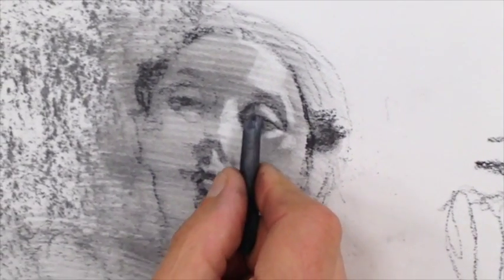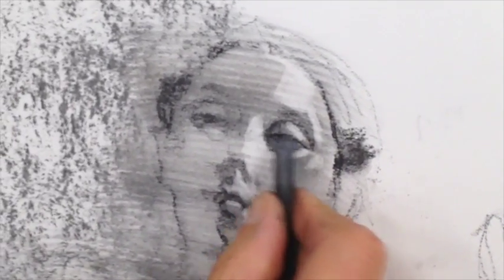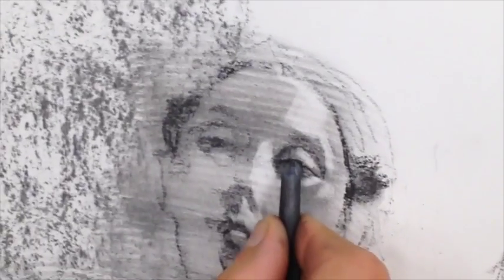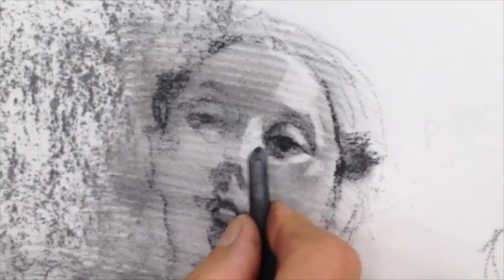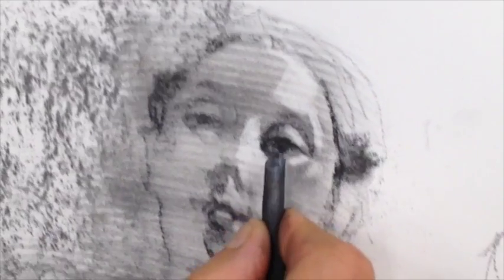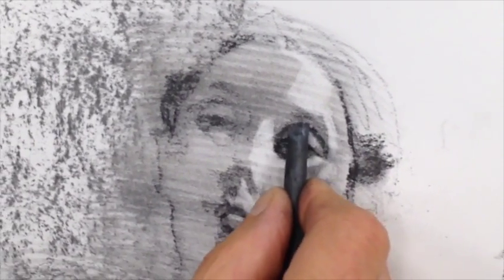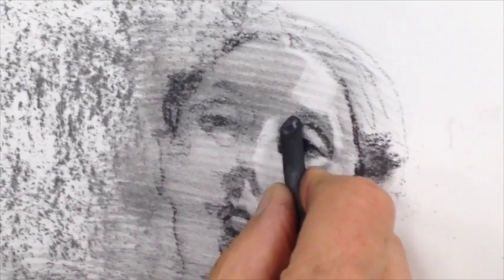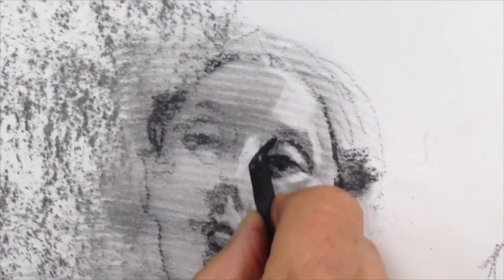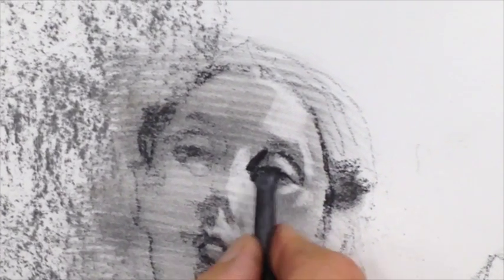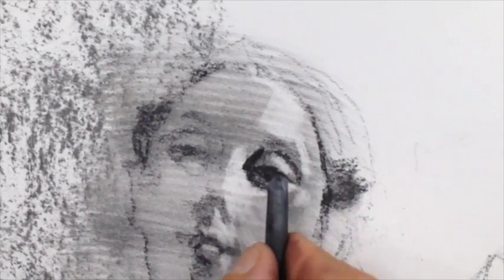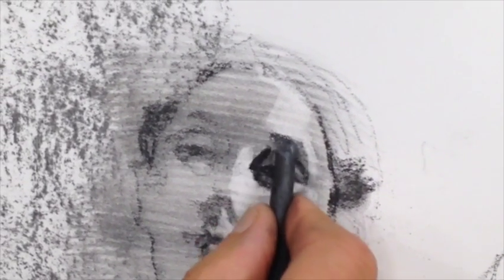Okay, now we will start to establish our darkest darks, okay? Now I'm going really fast here. This is compressed charcoal. It's a nice pointed piece. This is my darkest dark right here. My darkest dark right here. This is fantastic. I was talking about the cast shadow over here. You saw that cast shadow? Here we go, right here, folks. Isn't that fantastic? Look at that. You have the whole range of color. Descriptive line for the eyebrow.